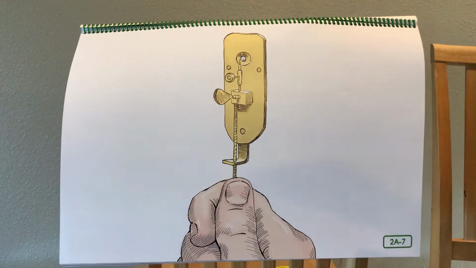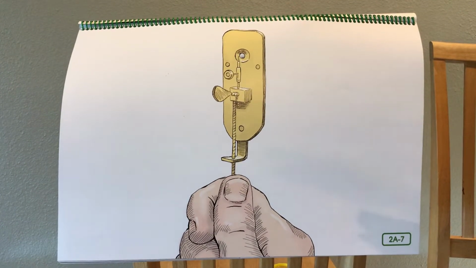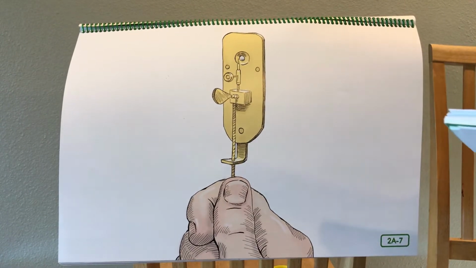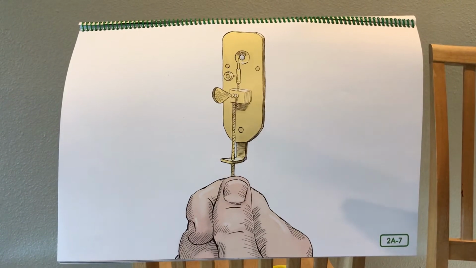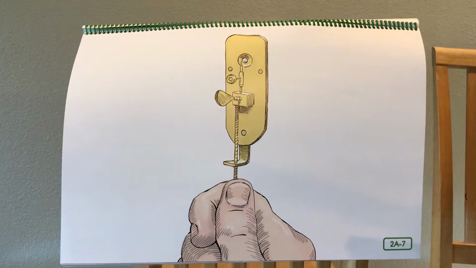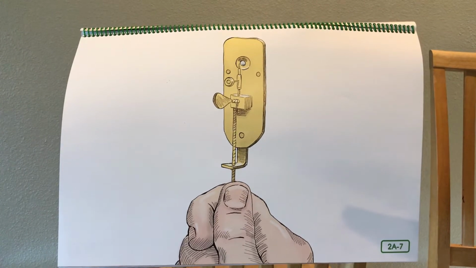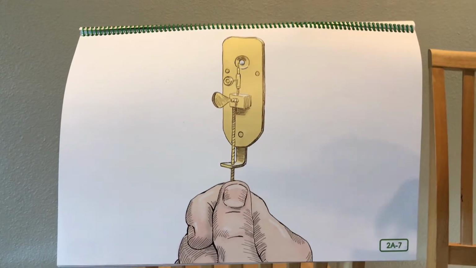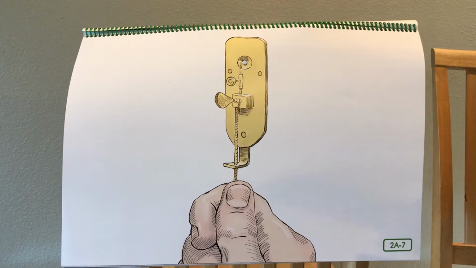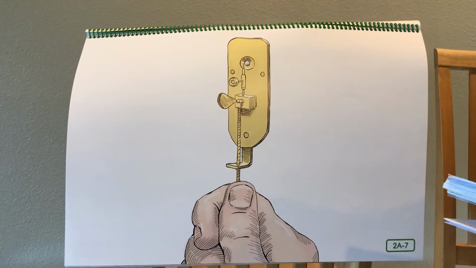Upon his return to Holland, Anton began to build his own single lens microscope. That means they just had one lens. He shaped his lenses very carefully, grinding them down with sand and polishing them smooth with putty, or a polishing powder. Anton's simple microscopes magnified objects from 50 to 200 times their natural size.